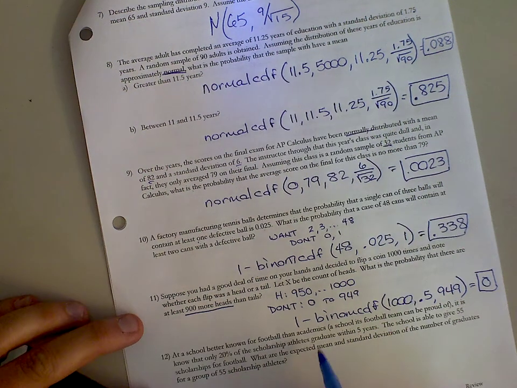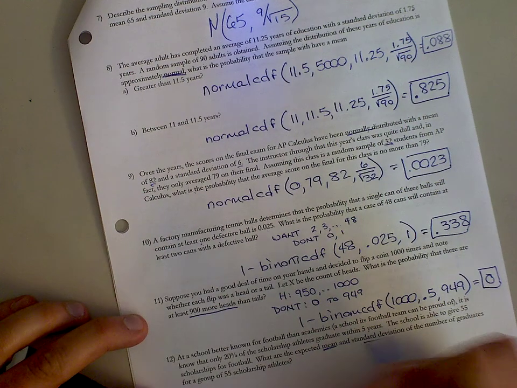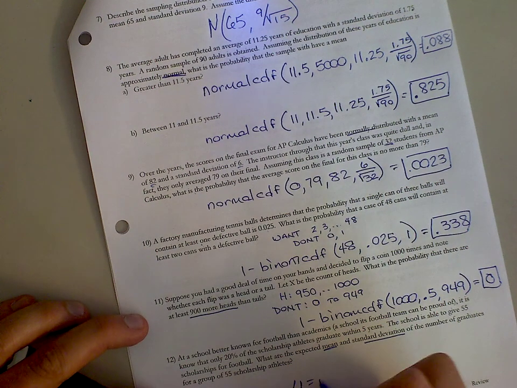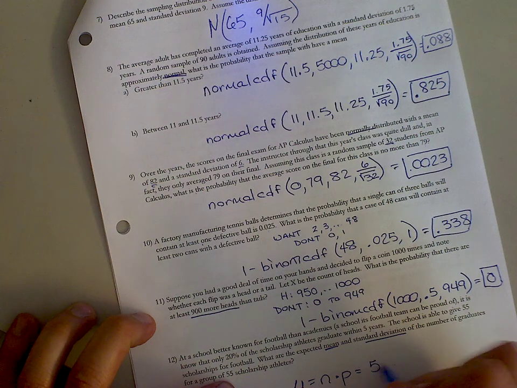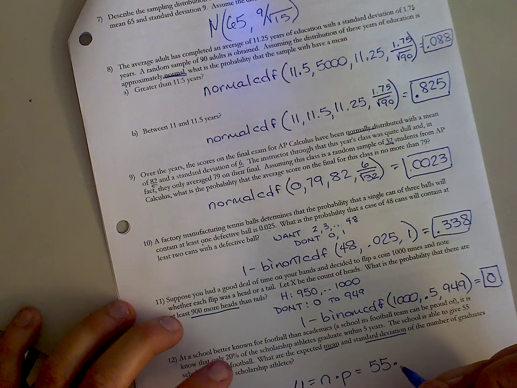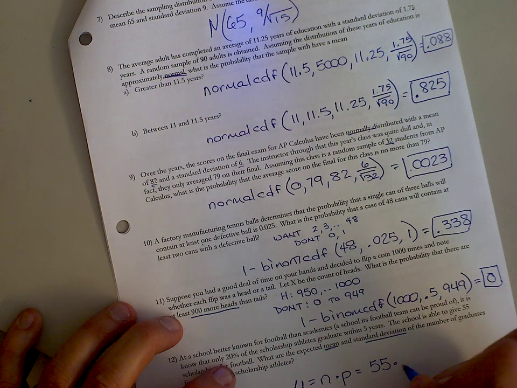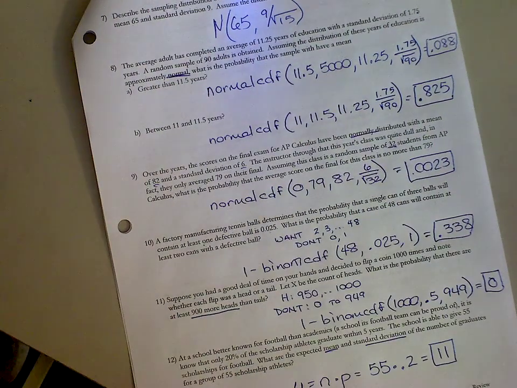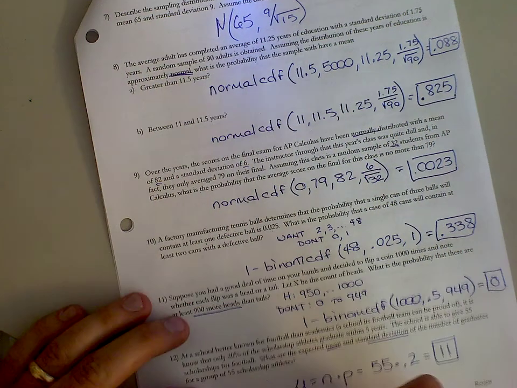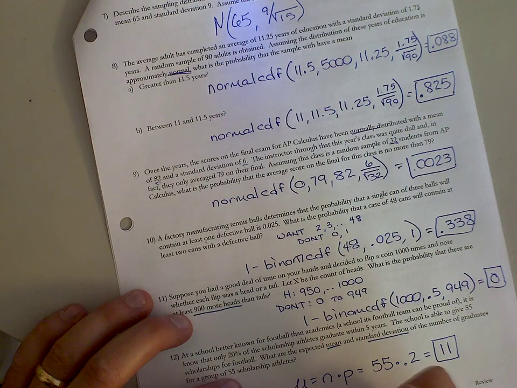Number 12, you read through it. What are the expected mean and standard deviation? Well, again, the mean is just n times p. Number of football players, scholarship athletes here, 55. Probability of them graduating within 5 years is 0.2. You multiply and you get a mean of 11. 11 out of 55 players should, based on this data.